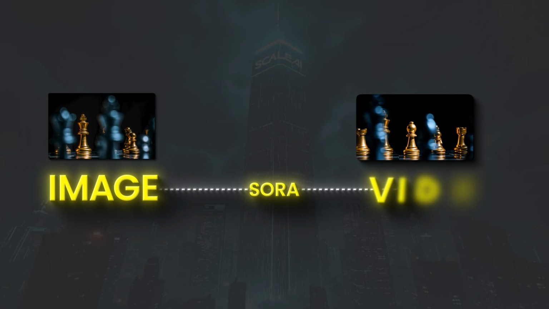It's an API preview. You get full control over video length, aspect ratio, resolution, remixing, and variations. You can take a still image and expand it into video, or start with one frame and let Sora extend the whole scene.